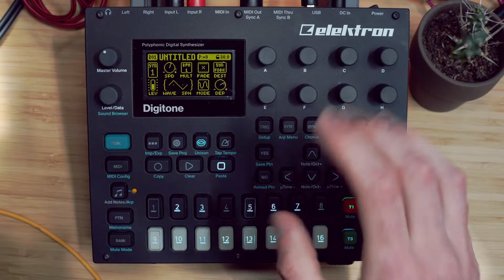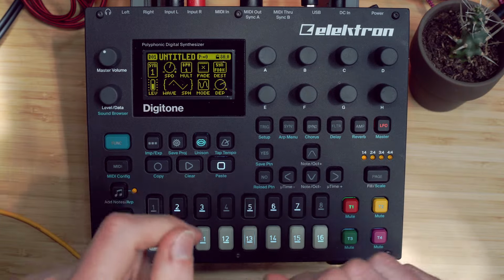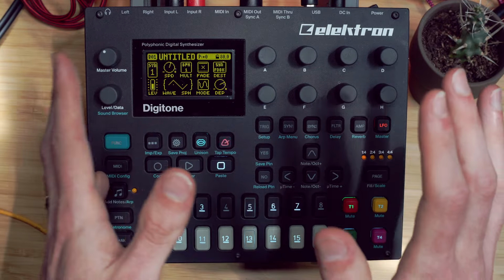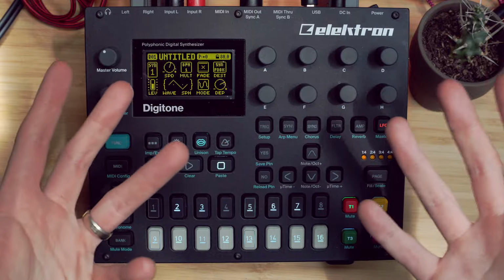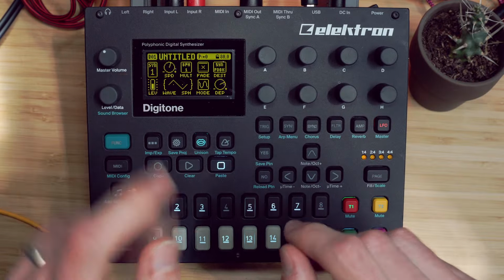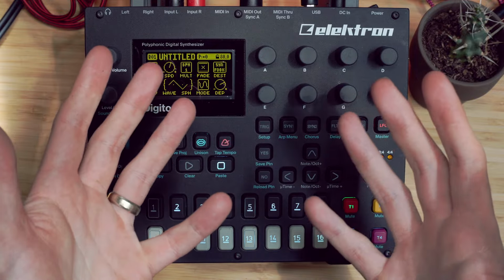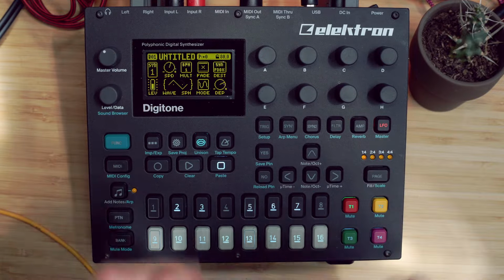In this video, I wanted to talk about one of my favorite sequencer plugins, Stepic, and how you can use it with the Elektron Digitone, or really any other external gear. We'll recreate the opening track from scratch, and I'll show you some of the ways I like to integrate Stepic into my music workflow. So let's get started.